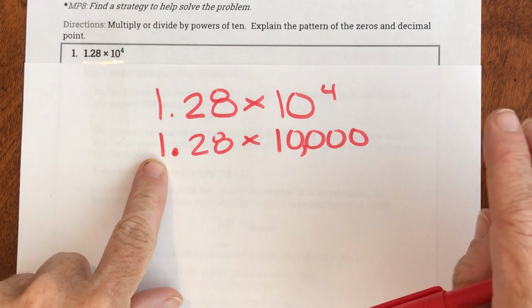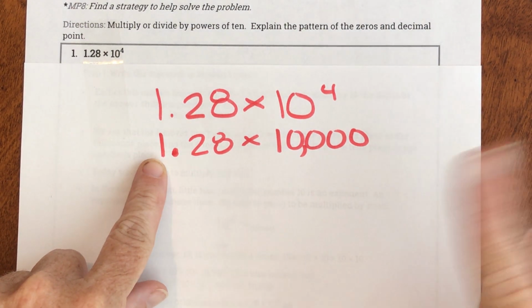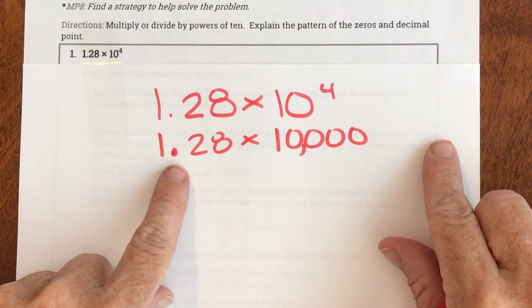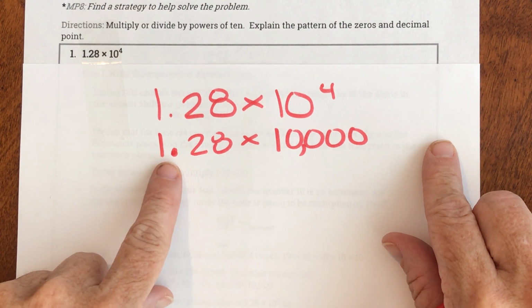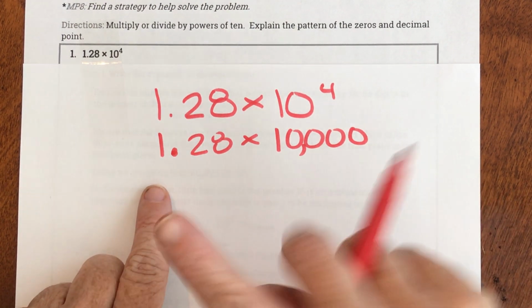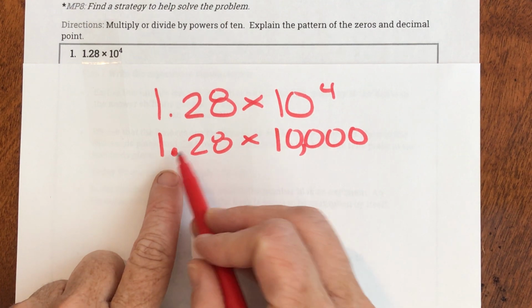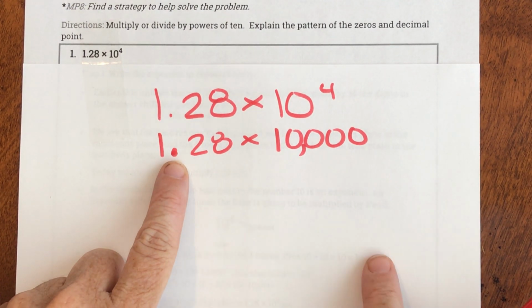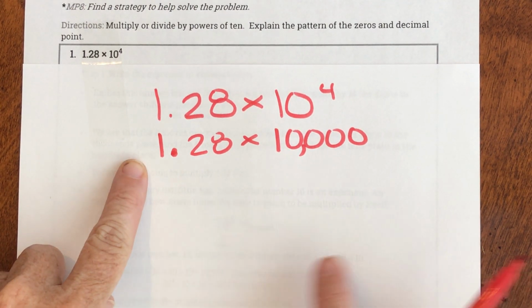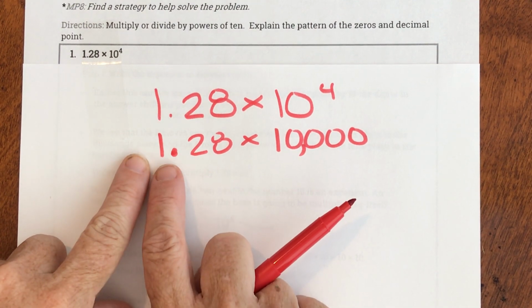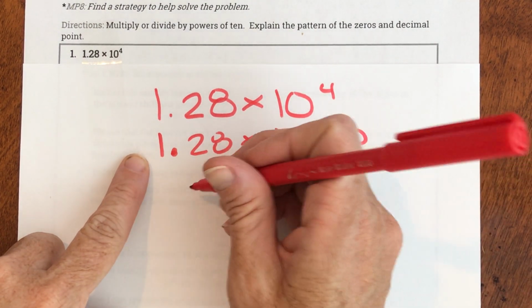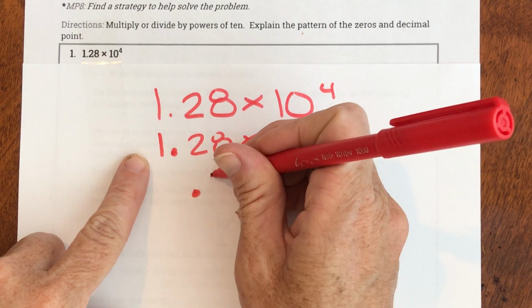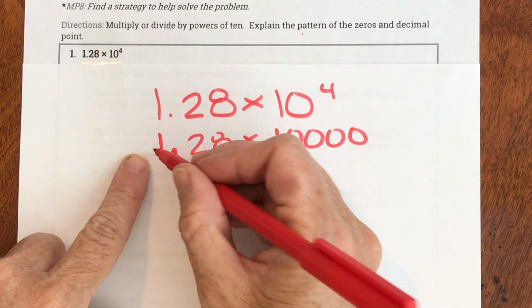Okay, so we have to really think about, and this is going to go into the next step as well, which way should I move it if I want it to get larger? Right now this is worth, if we thought of money, $1.28. If I move my decimal this way, and let's just say I moved it one spot, and I put it over here, I just moved it one over.